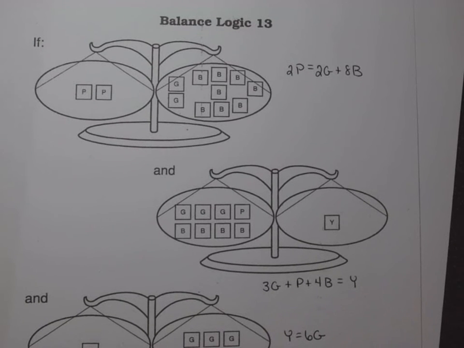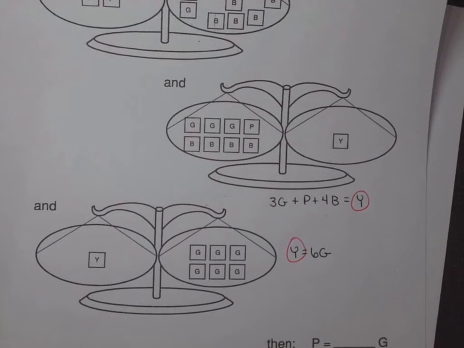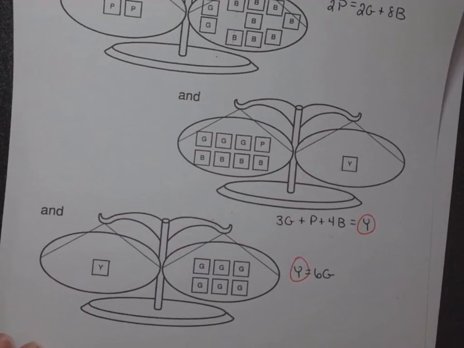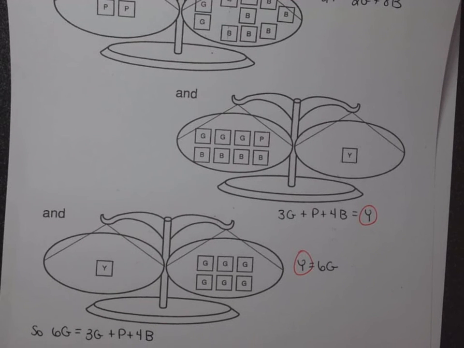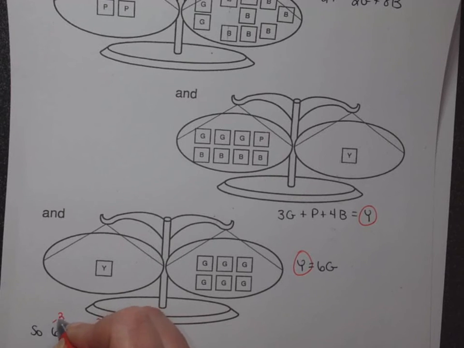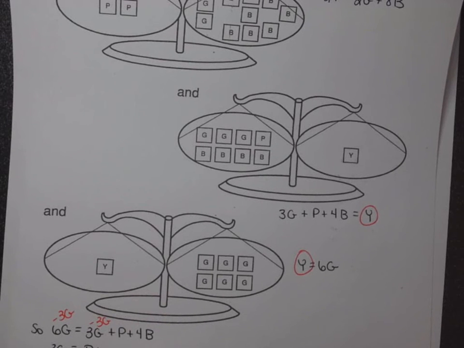Okay, so kind of like we did on the last one, we can notice that, hey, both of these are y. Let me slide that up, sorry about that. Since both of these are y, then they must be equal to each other, right? So I'm going to say that 6g has to be the same as 3g plus p plus 4b. So if we want to, we can subtract 3g from both sides, so we get 3g equals p plus 4b.